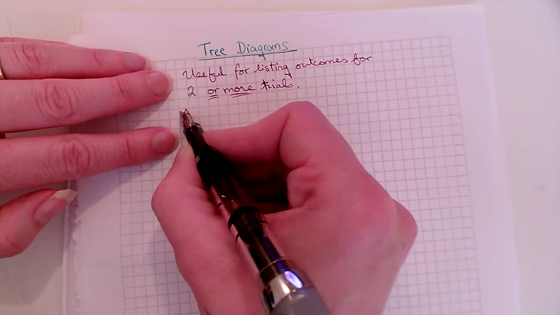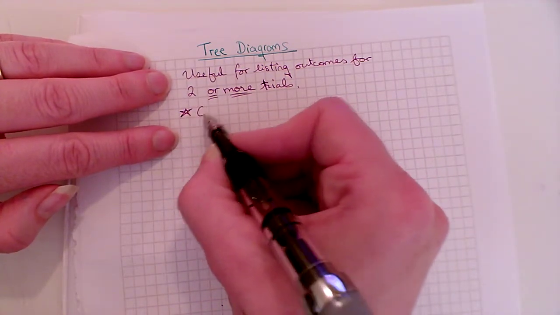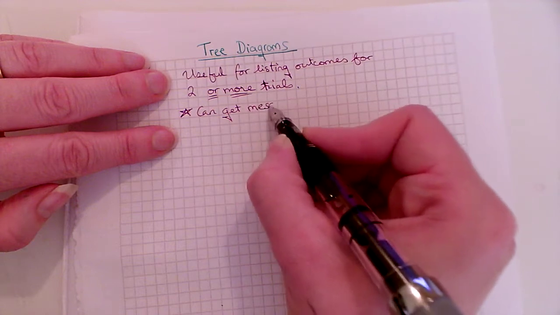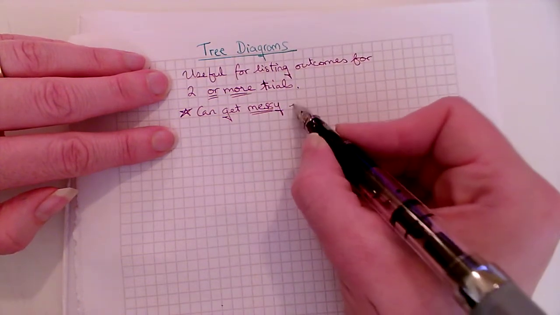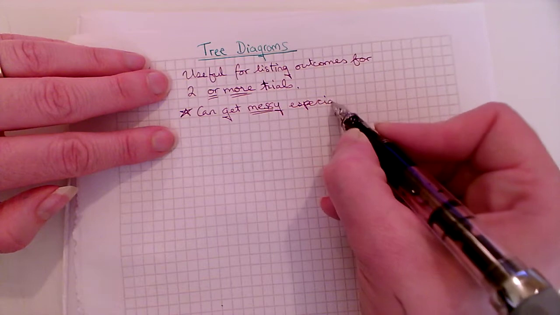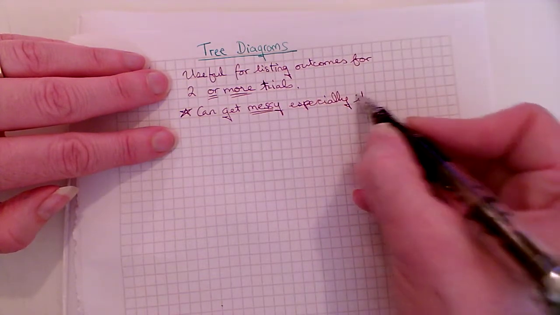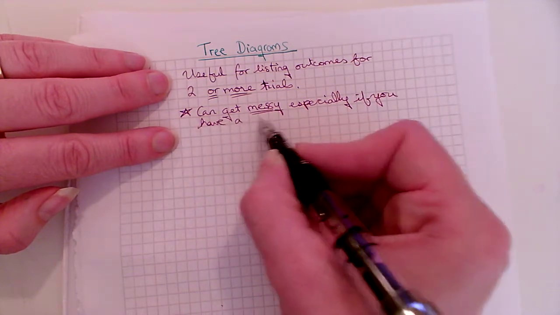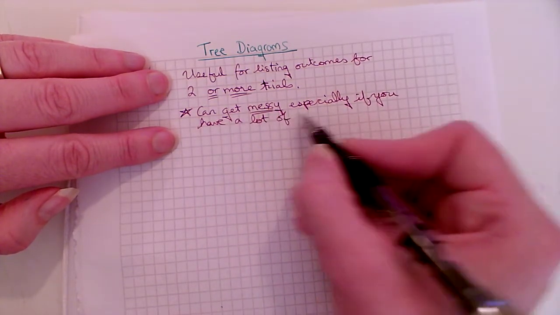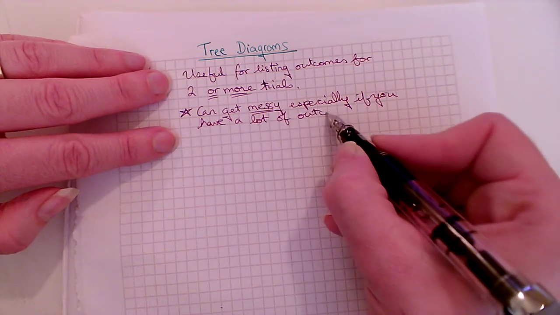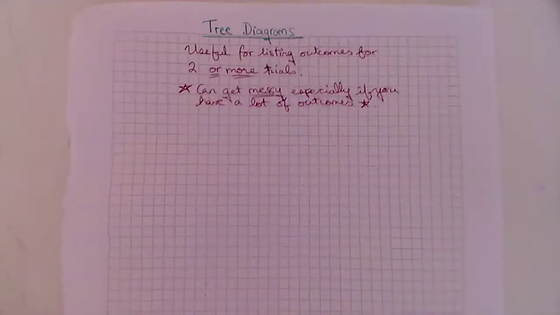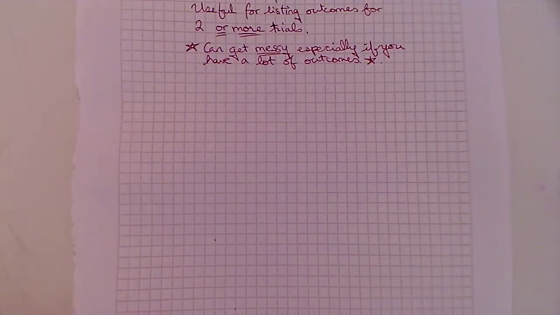Now, unfortunately, these can get very messy, especially if you have a lot of outcomes. So we're going to start with an example.